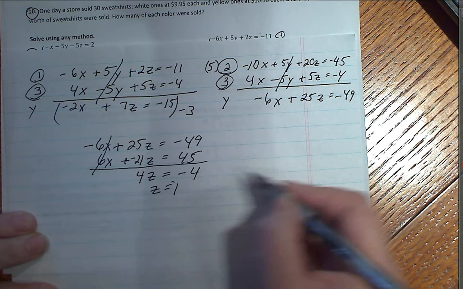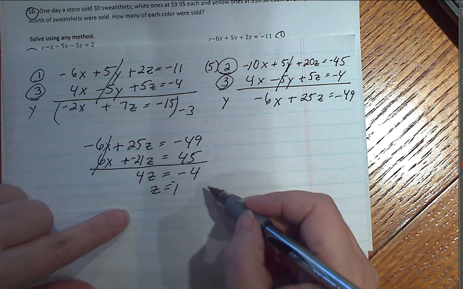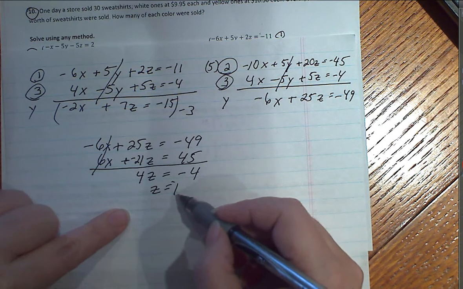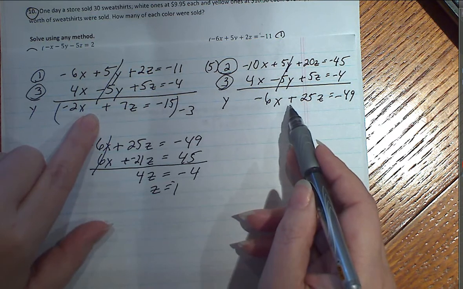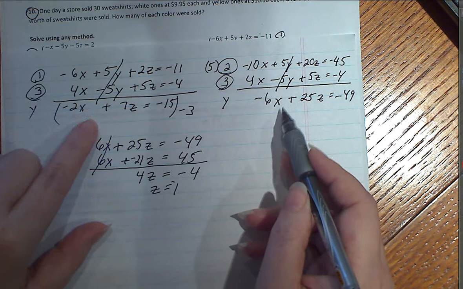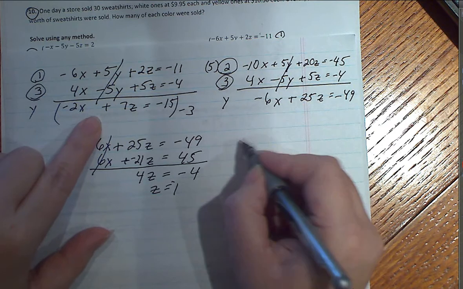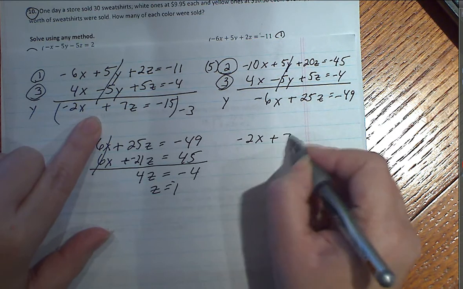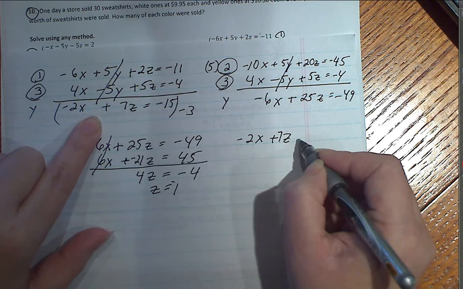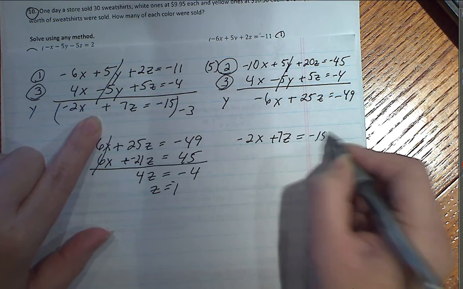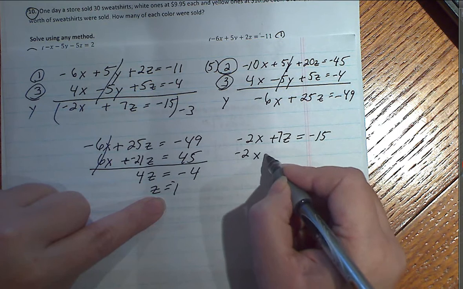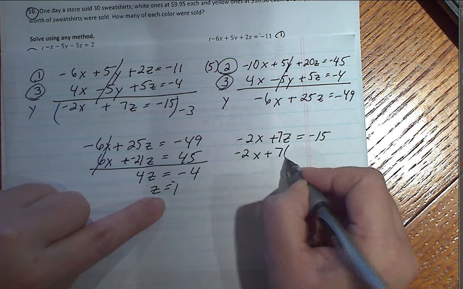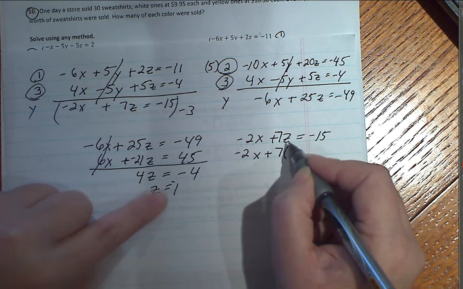Once we have z is negative 1, I'm going to put this in for one of these two to get x. And I think I'm just going to put it into this one. So I have negative 2x plus 7z is equal to negative 15. Negative 2x plus 7 times z, which is negative 1, equals negative 15.